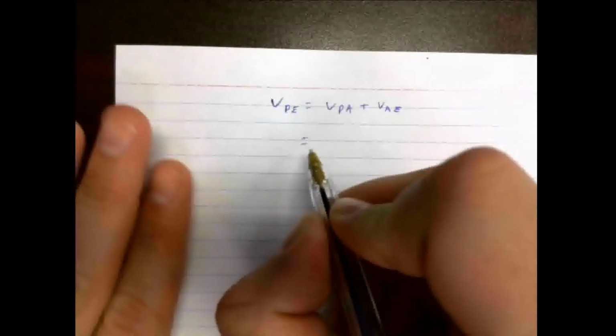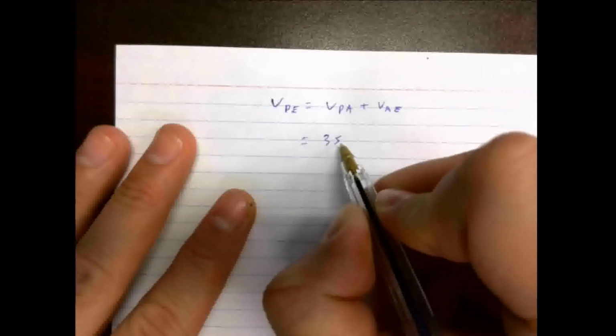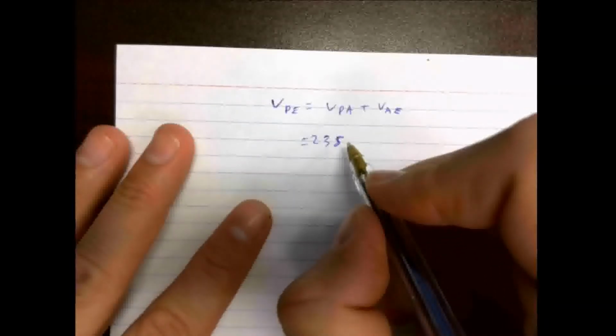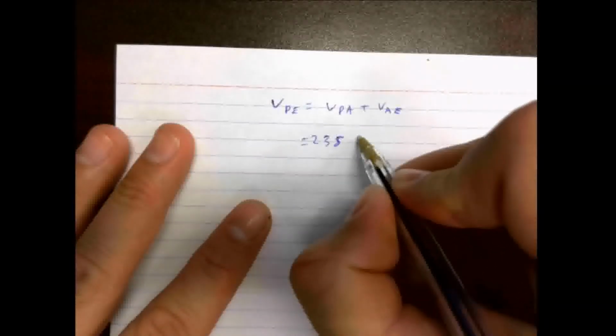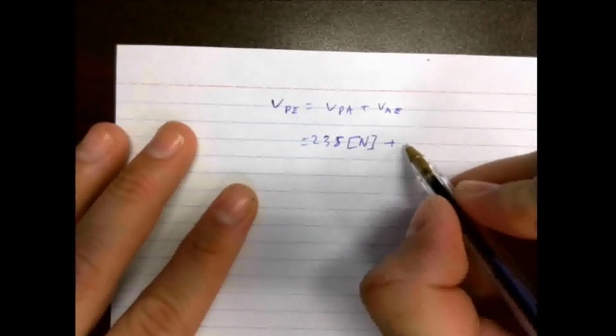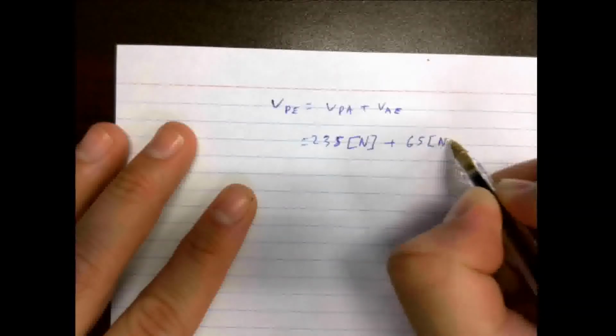Our velocity of the plane relative to the air is 235 kilometers per hour, and that's going north. And the velocity of the air relative to the Earth is 65 northeast.